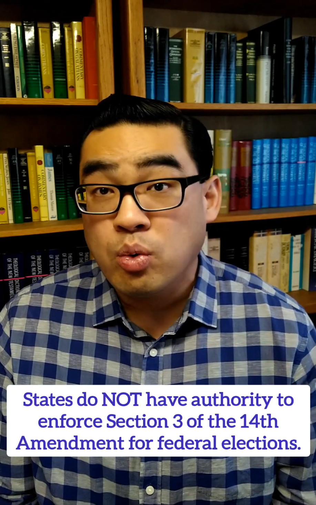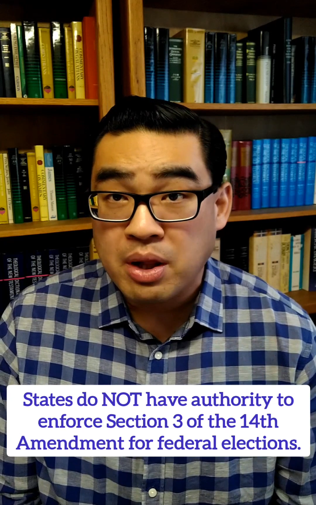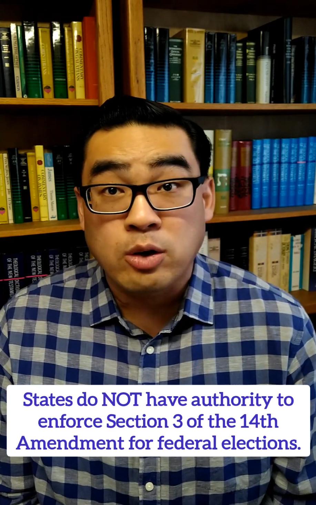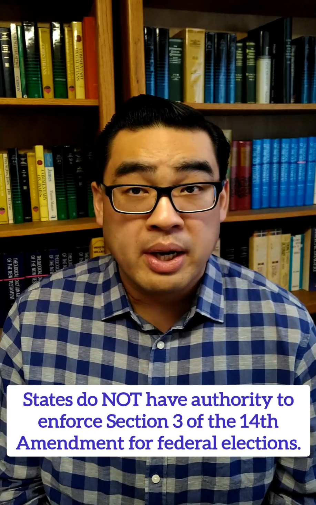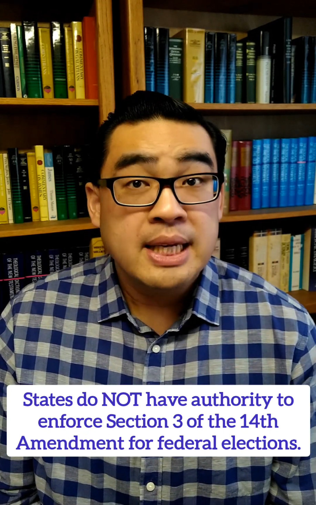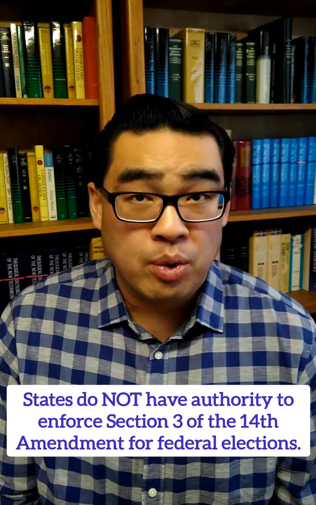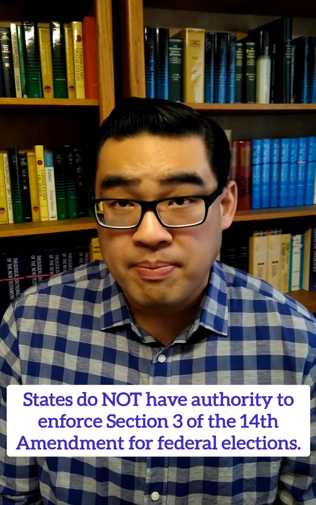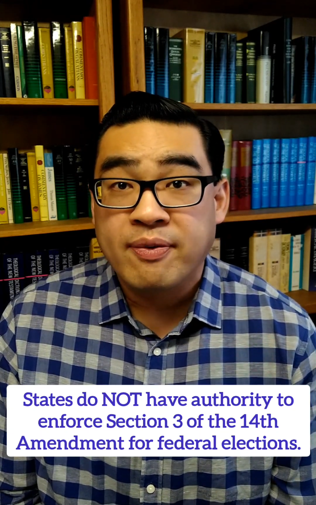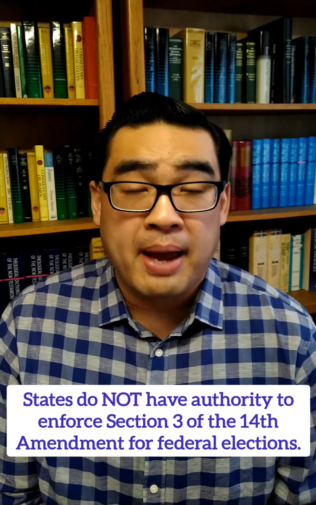That for federal races, so this may not apply to a state race like governor, or a local race like a township supervisor or mayoral race, but in races for federal office, states do not have the authority to enforce the 14th Amendment, Section 3 of the 14th Amendment, and remove federal candidates from their ballot.